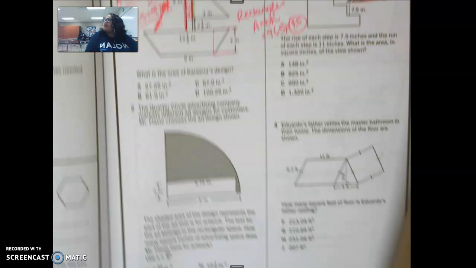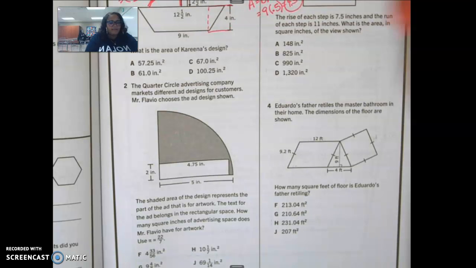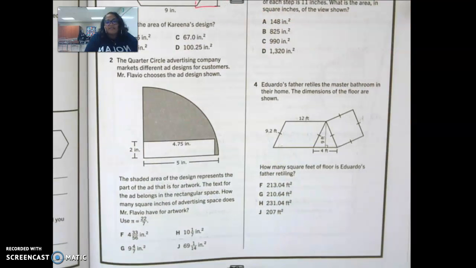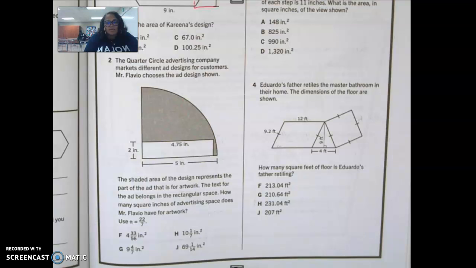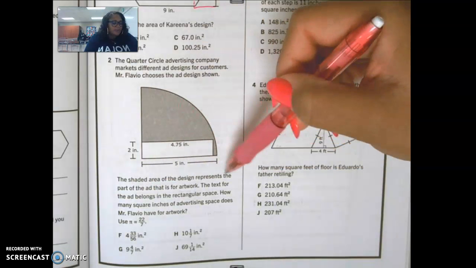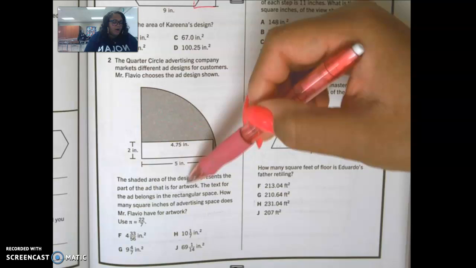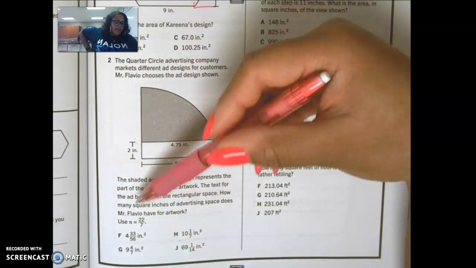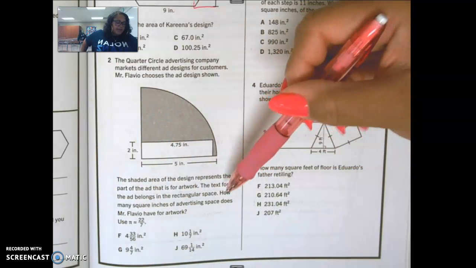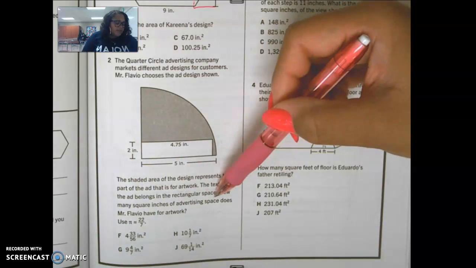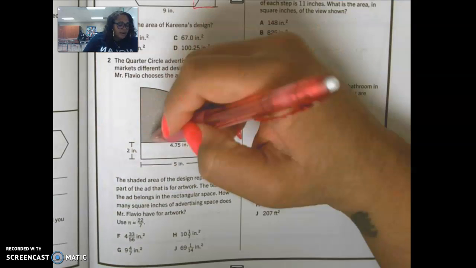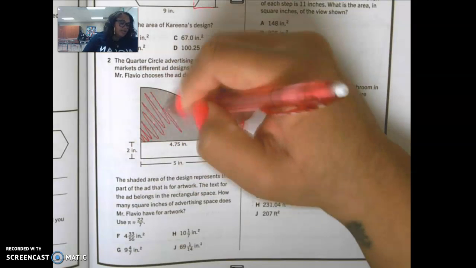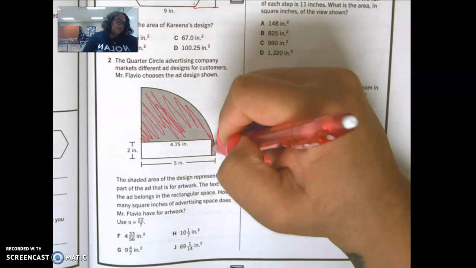All right, question number 2 on page 255. The Quarter Circle Advertising Company markets different ad designs for customers. Mr. Flavio chooses the ad design shown. The shaded area of the design represents the part of the ad that is for artwork. The text for the ad belongs in the rectangular space. How many square inches of advertising space does Mr. Flavio have for artwork? So I want to know about this shaded region out here and down here.